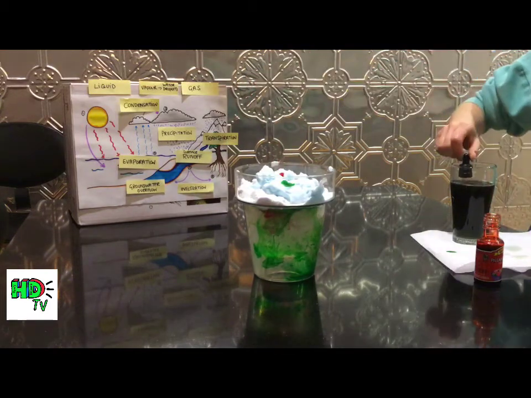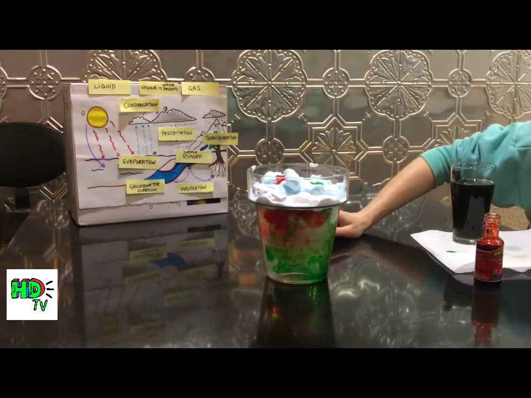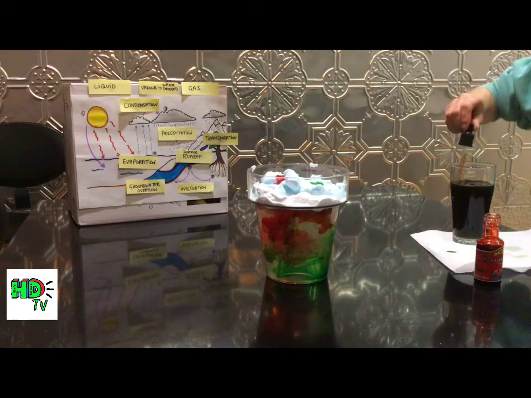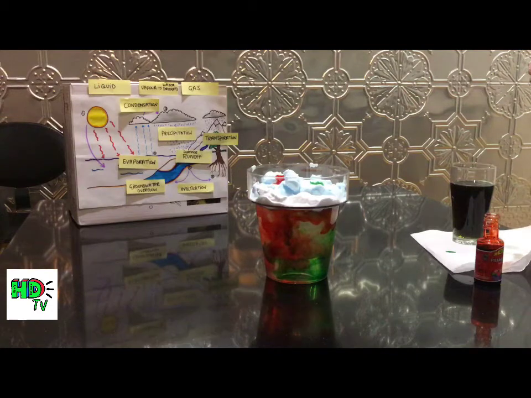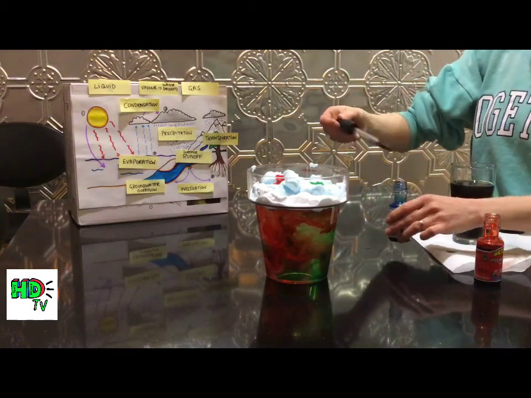There we go, into the air. Can you see the red forming now? Pretty cool, huh? You know what? Just for effect, I'm going to do the blue as well, just to show you. Make it rainbow. So imagine that this cloud has been forming.